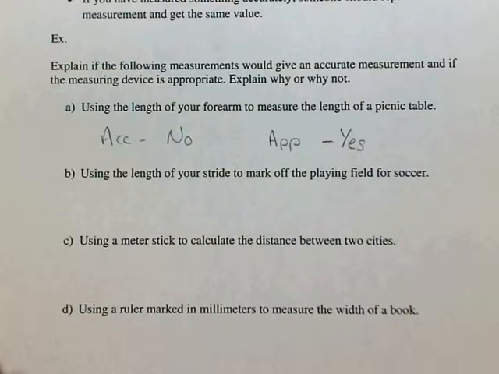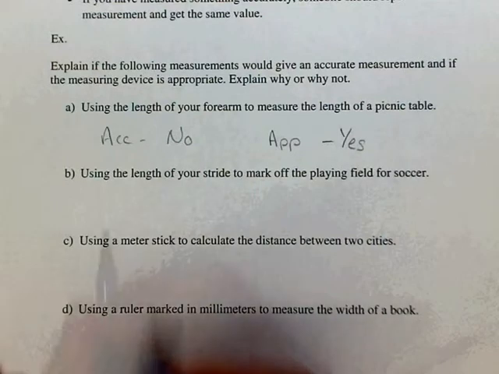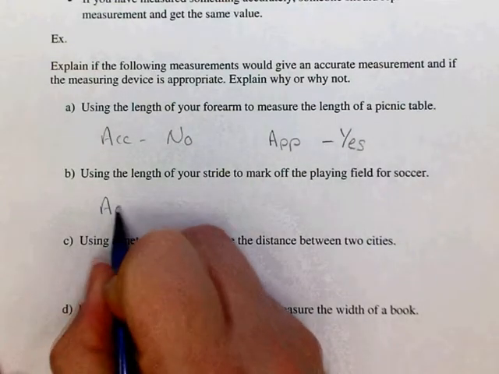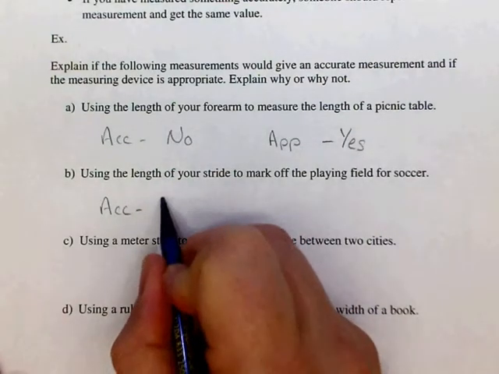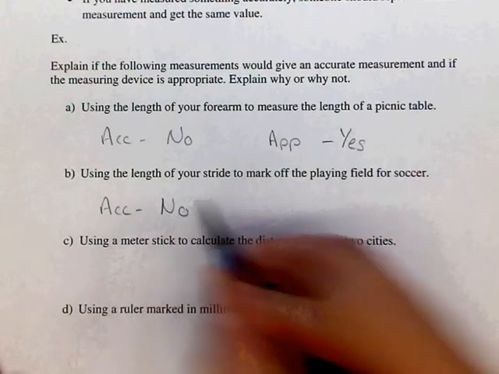Example B. Using the length of your stride, as you walk, to mark off the playing field for soccer. Now, is it accurate? Well, again, we get back to the point that my stride is different every time. It might vary by up to an inch or so. Plus, my stride is different from your stride. So it is not accurate. So we would say no.